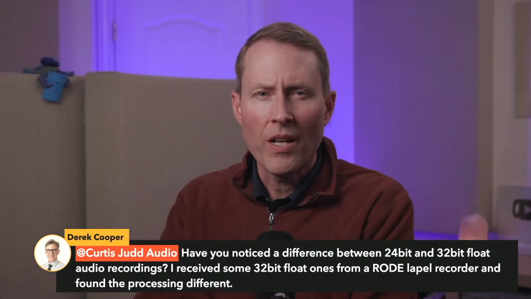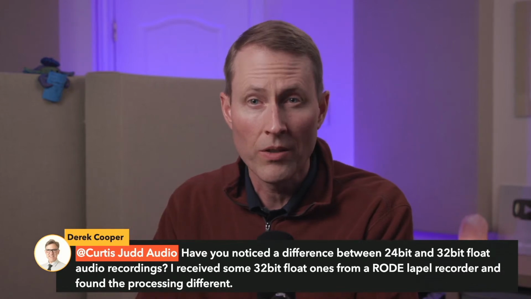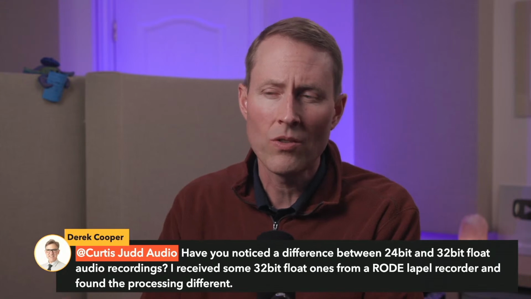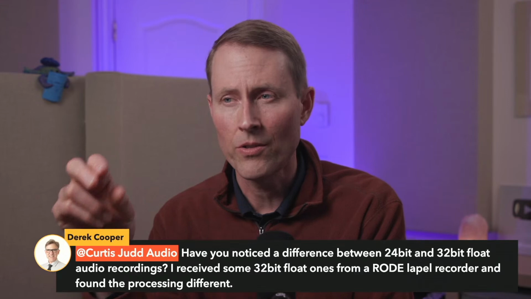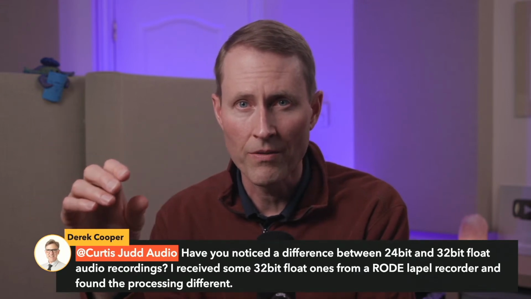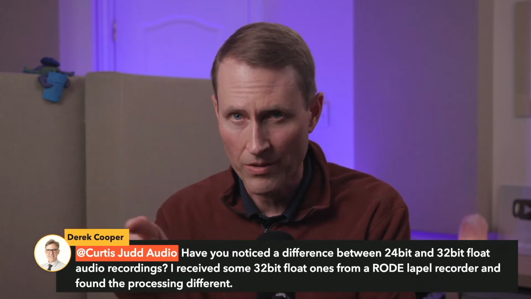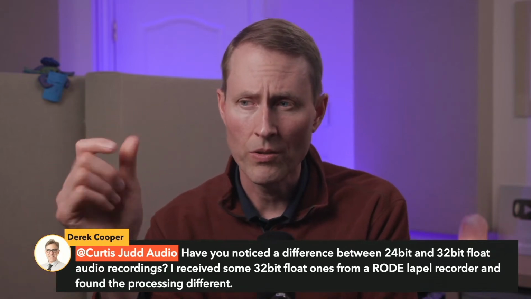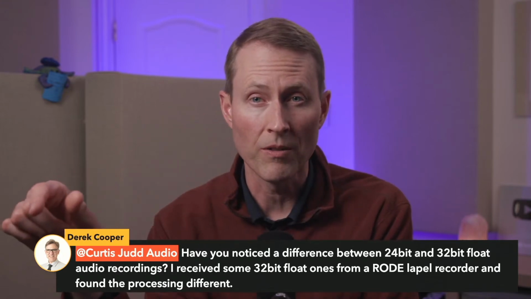Okay, Derek, one thing I want to say about the Rode lapel recorders is I'm assuming you're talking about the Rode Wireless Go 2. Those are audio recordings, and this is why I find the term 32-bit float, when manufacturers use that as a feature on their devices or recorders, it can be very misleading. And here is exactly what I'm talking about with Rode. On the Wireless Go 2, you can actually download the files, and you can choose whether it's 24-bit or 32-bit float.